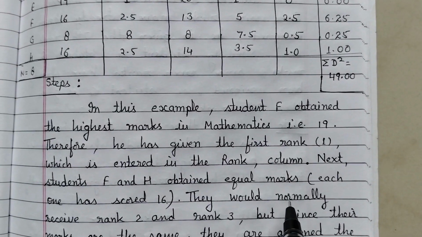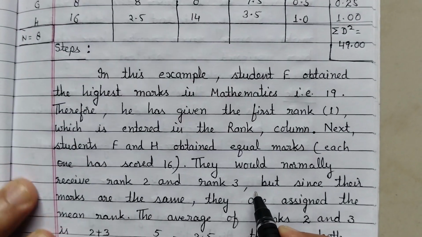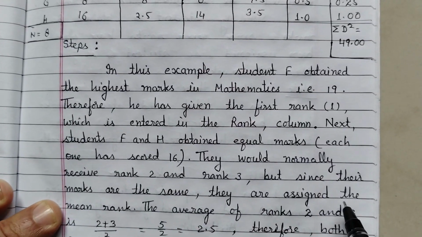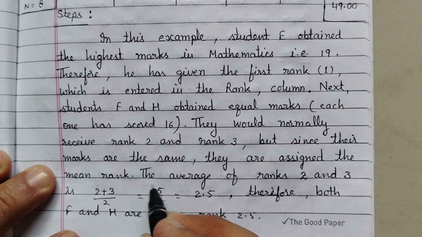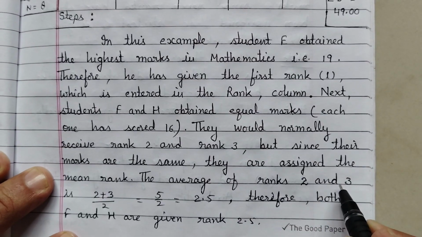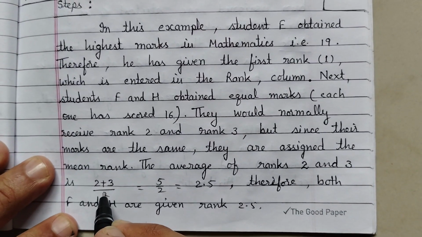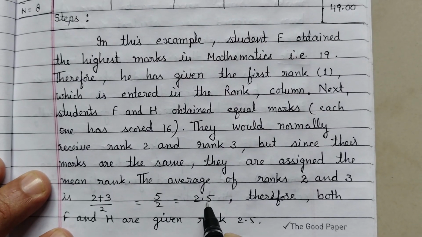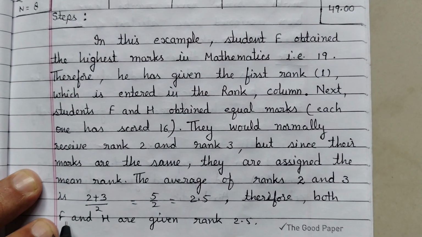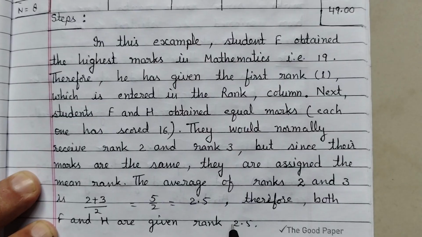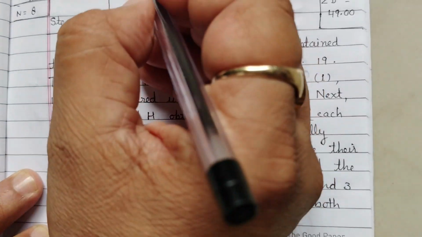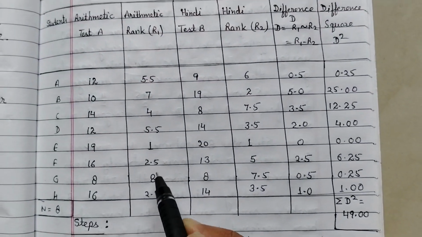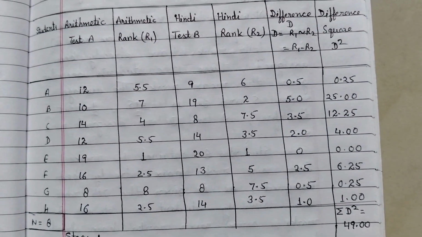They would normally receive rank 2 and rank 3. But since their marks are the same, they are assigned the mean rank. The average of ranks 2 and 3 is (2 + 3) divided by 2, which is 5 by 2, equal to 2.5. Therefore, both F and H are given rank 2.5.